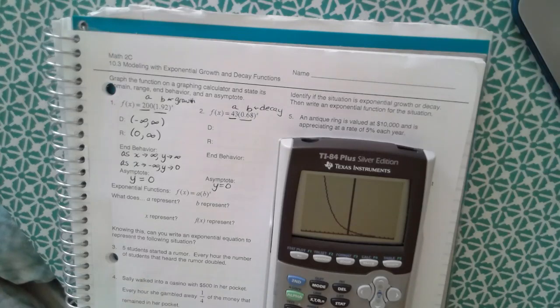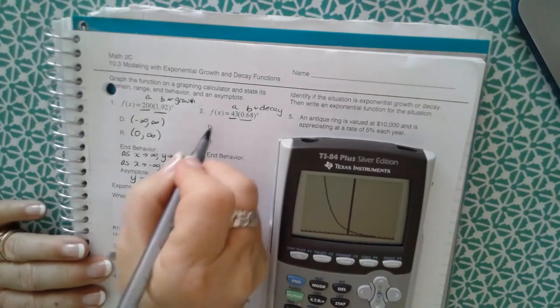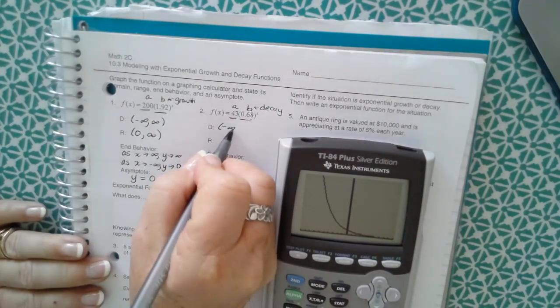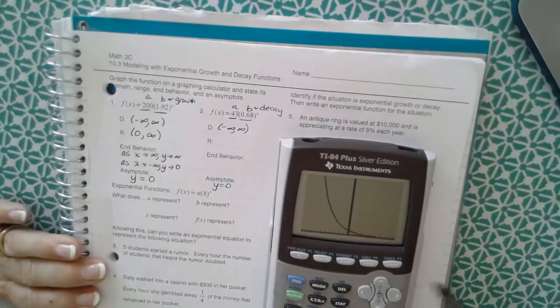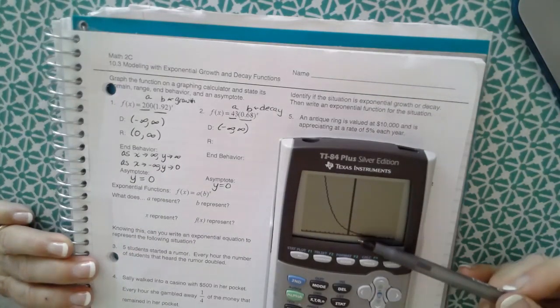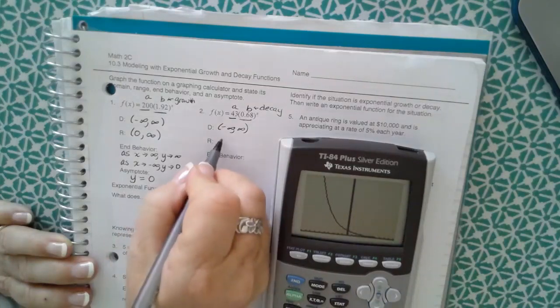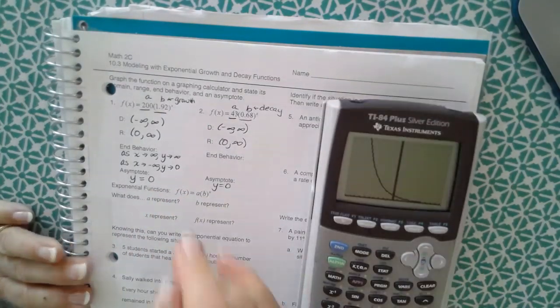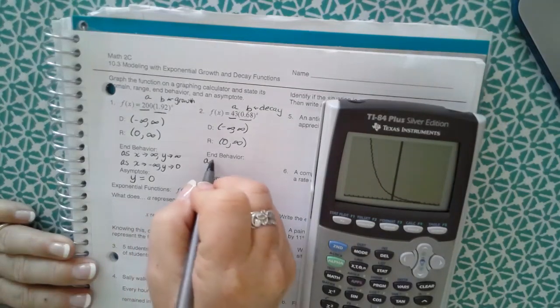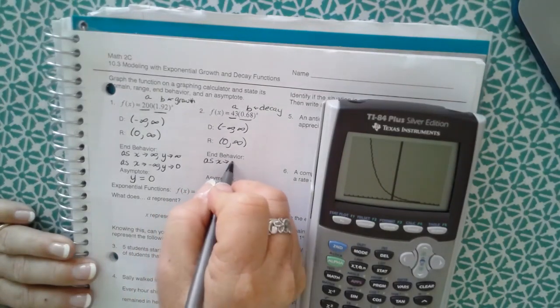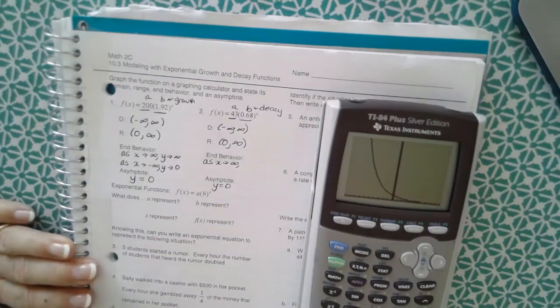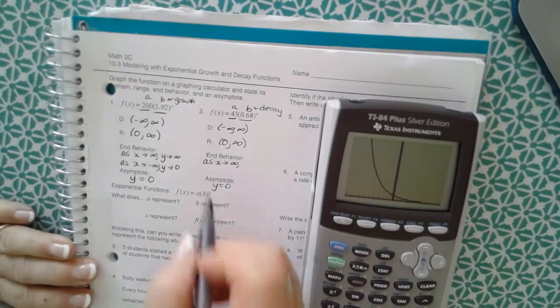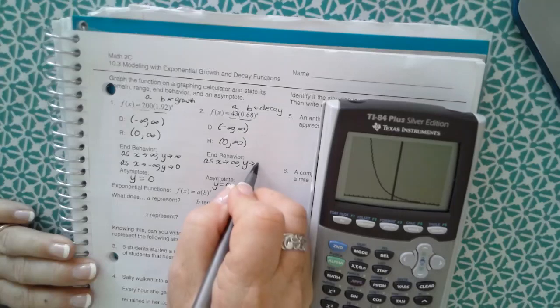There we go. So what's our domain? Domain is still negative infinity to infinity. And then our range, still starting at 0, going on up. So it's still 0 to infinity. The difference is going to be our end behavior. On this one, as x is getting bigger and bigger, chasing infinity, what's happening to our y? It's getting closer to 0.